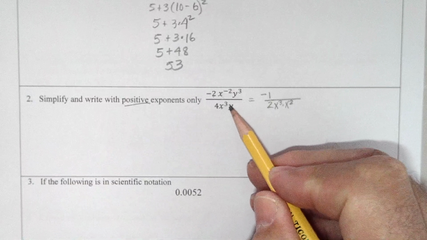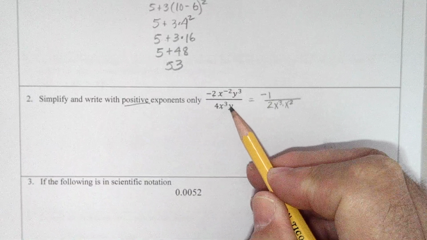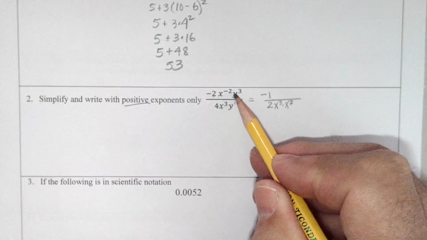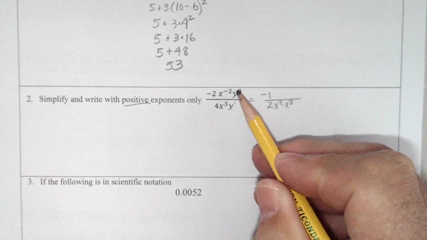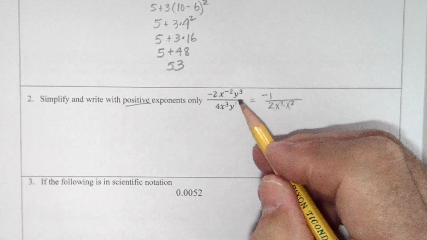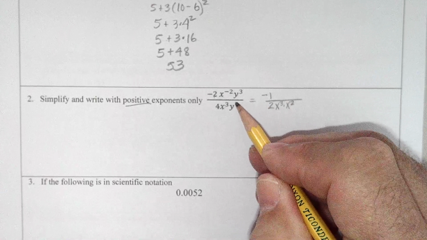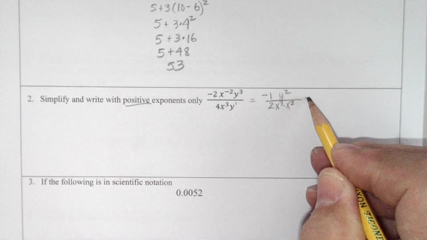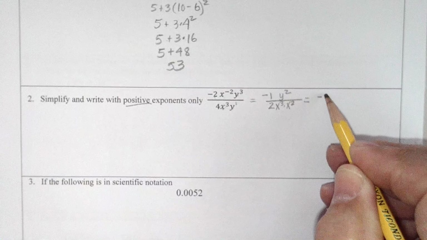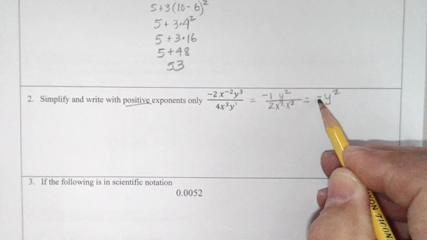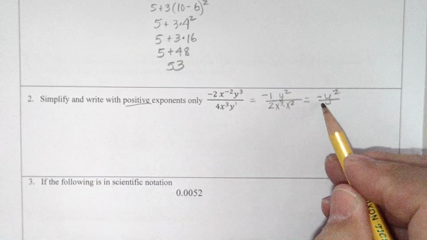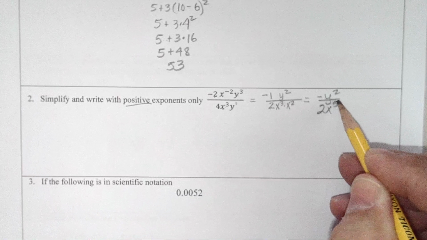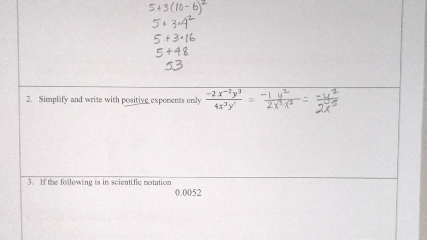And we have y down here, and it's to the 1, so 1 from 3, or this is y times y times y. One of these y's cancel. Or when you divide, you subtract exponents. 1 from 3 is y to the 2. So we have -y squared over 2x to the 5th. When you multiply, you add the powers.